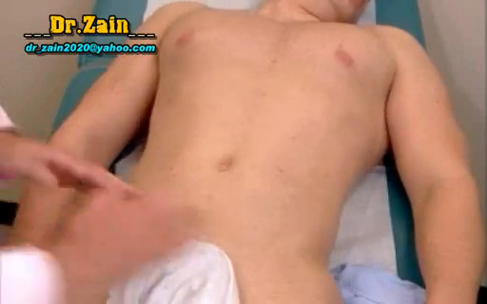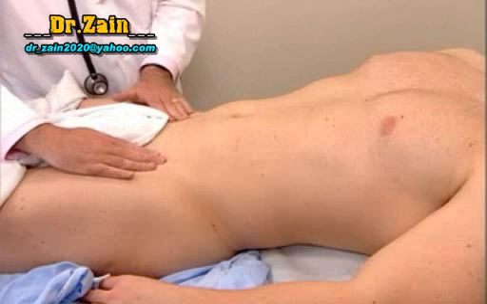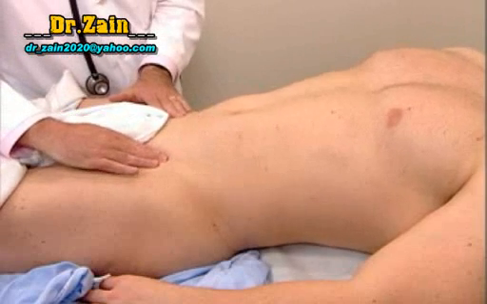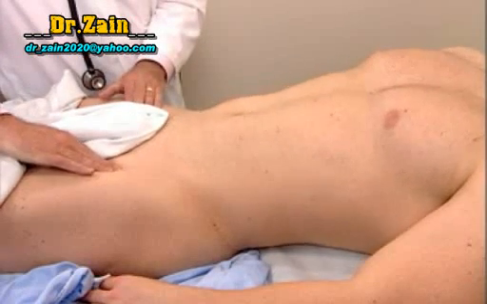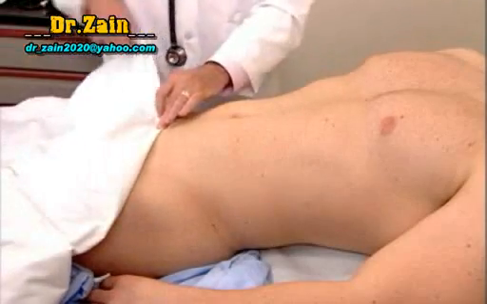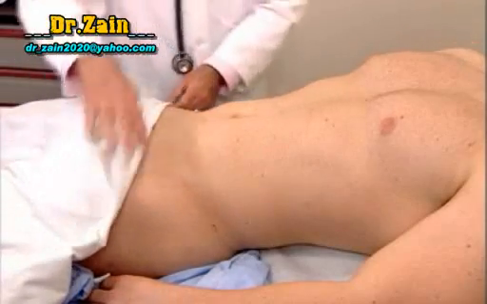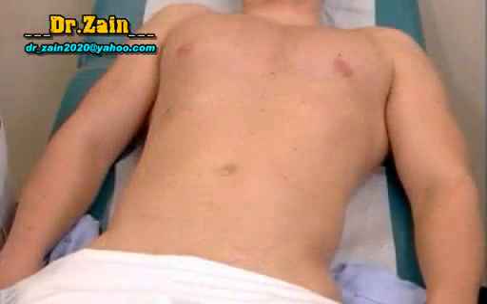Again. We can then place our hands in the inguinal area and cough, and in the femoral area and cough again. Okay. At this point, we can return the sheet to preserve the modesty of the patient. And the first part of the examination of the abdomen is auscultation.